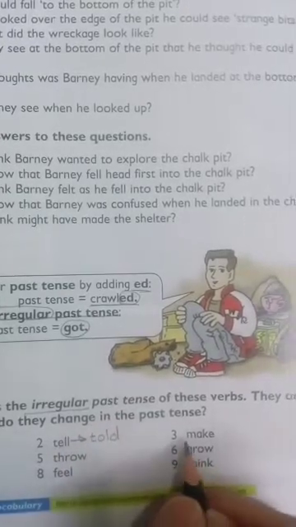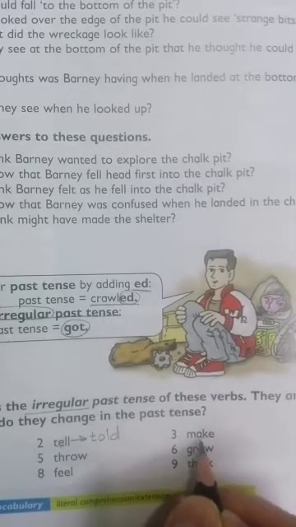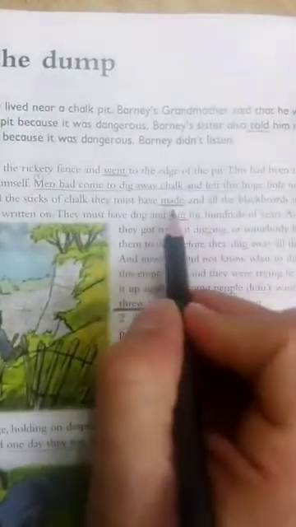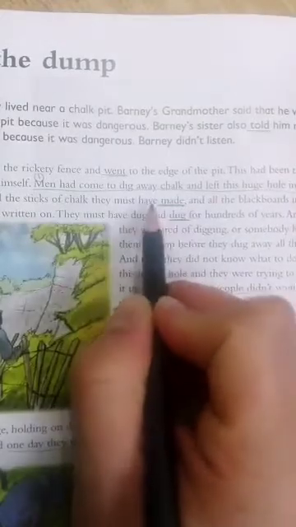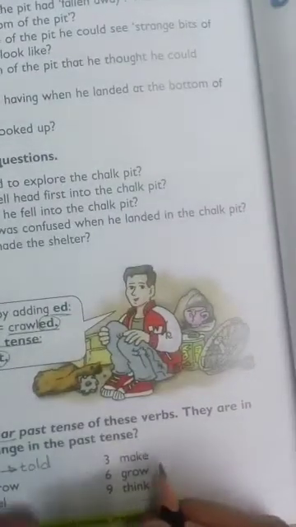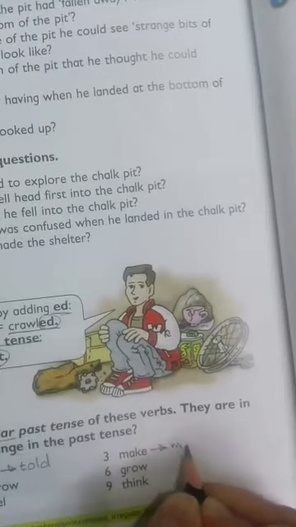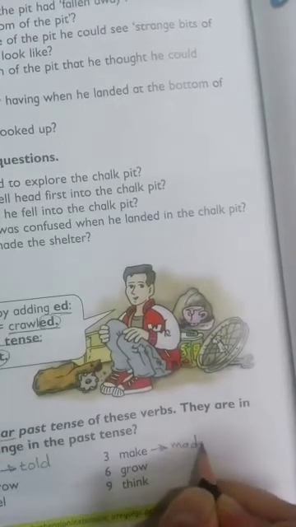Number 3 is make. Make is a verb that is in the present tense and its past tense is the verb made. So we just write the verb made beside the verb make. Make, made.